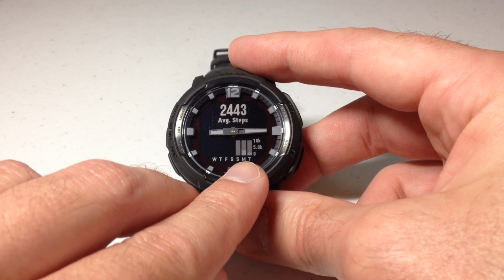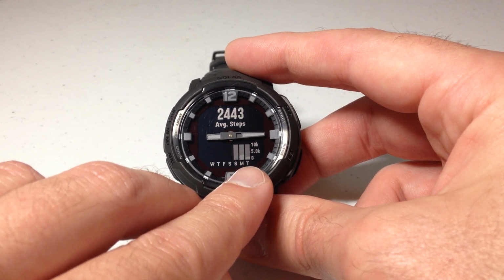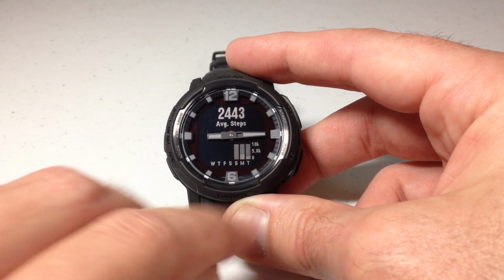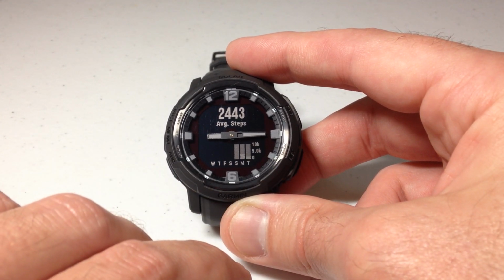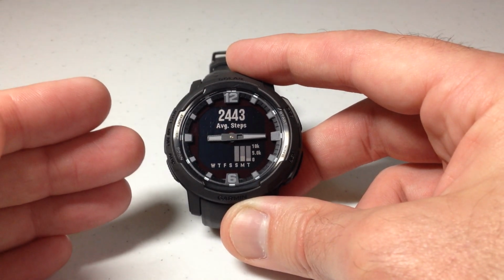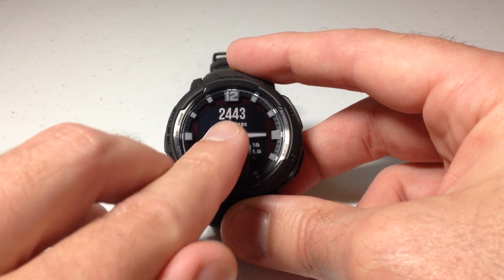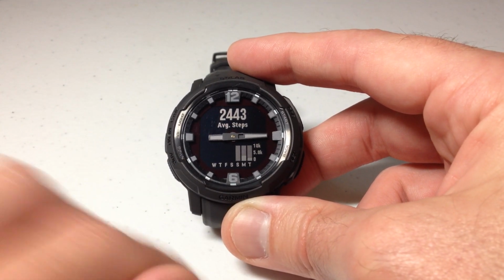You'll notice, not sure how well you'll see it, there's kind of a darker indicator on Monday and Tuesday that shows how close I was to hitting my daily goal. I can see my average steps, whereas before it was showing me my steps for the current day. My average steps over the last 7 days is 2443.